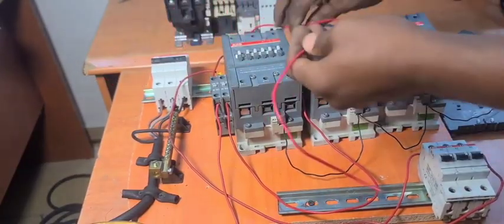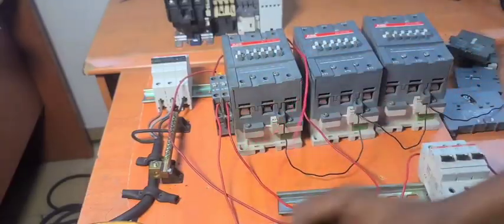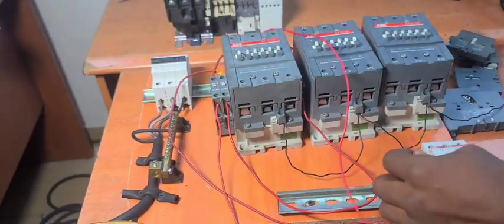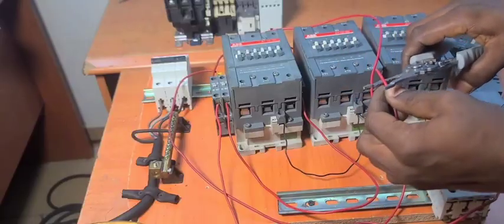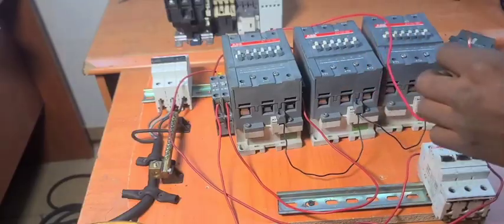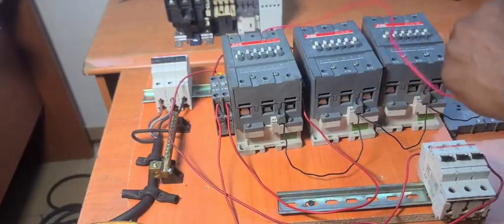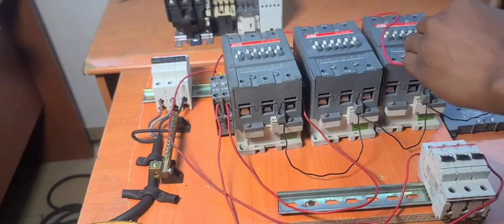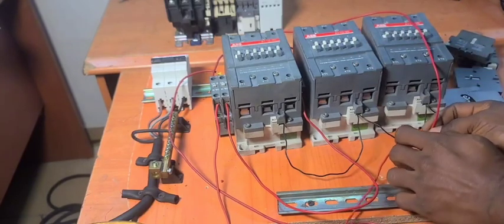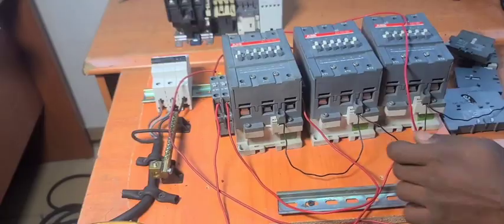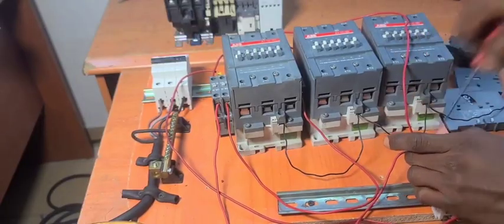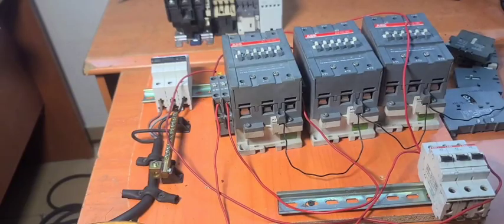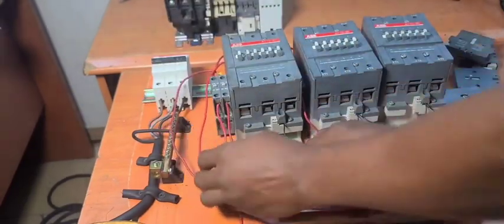This is the A1 of this contactor. This one is going to come here to the first circuit breaker. All right, so this is wired.